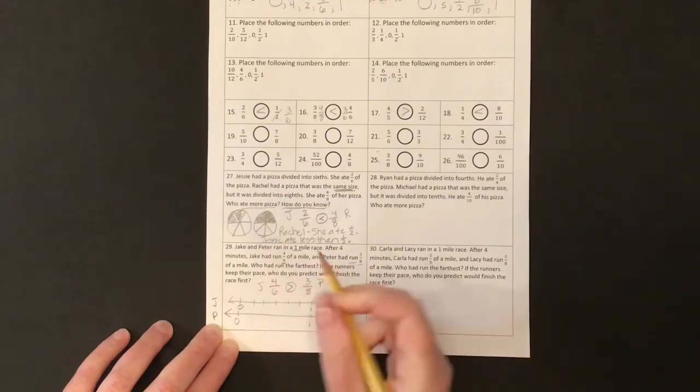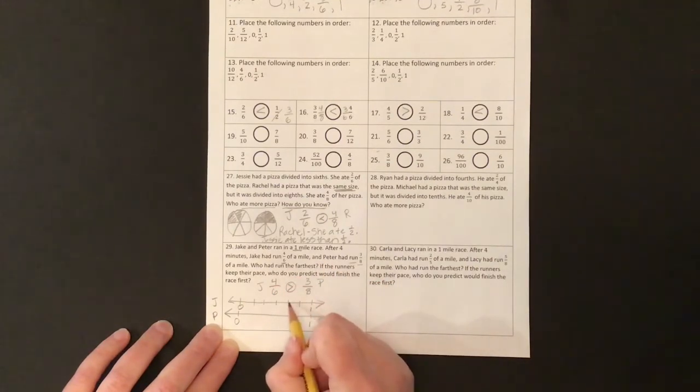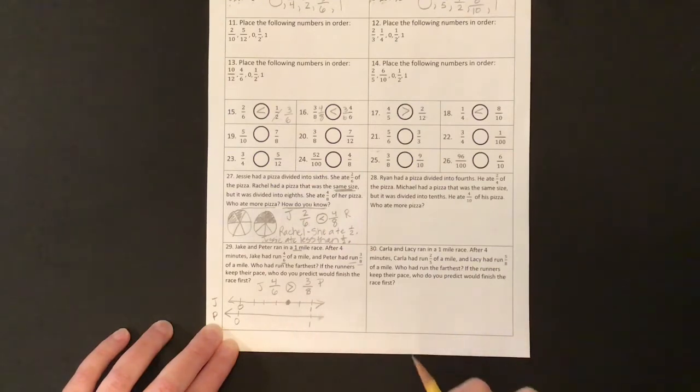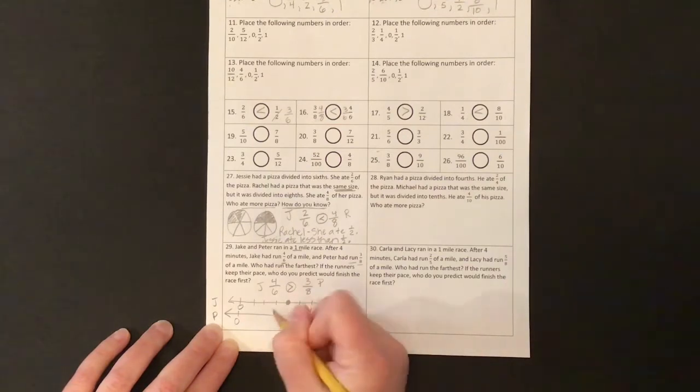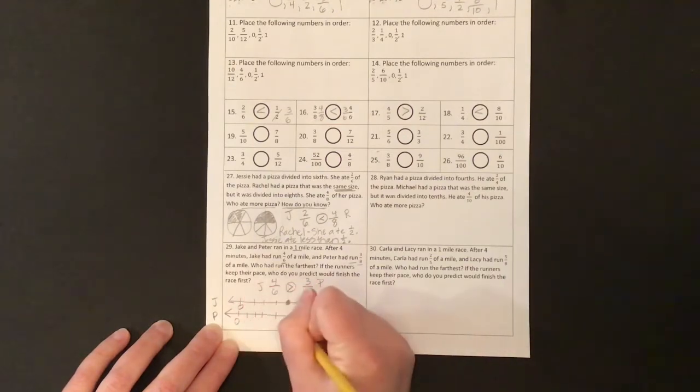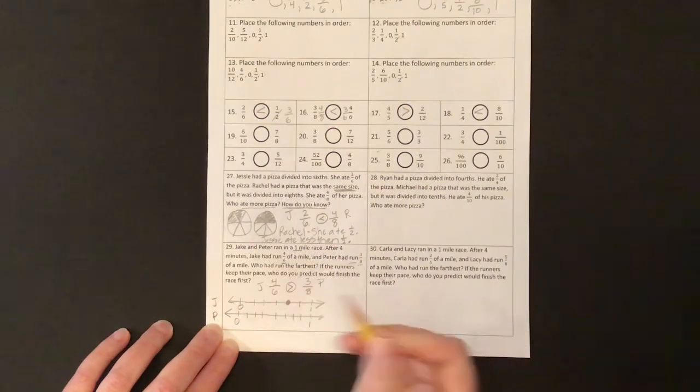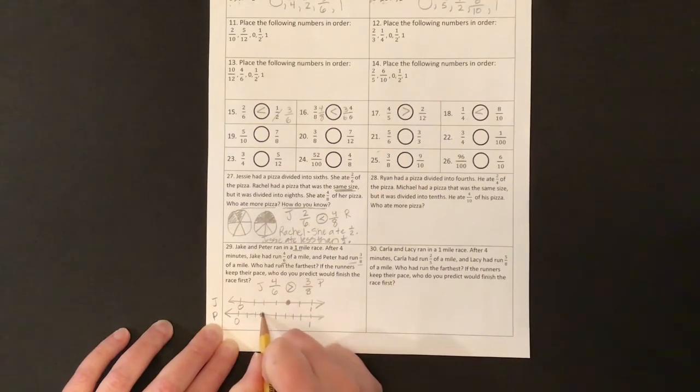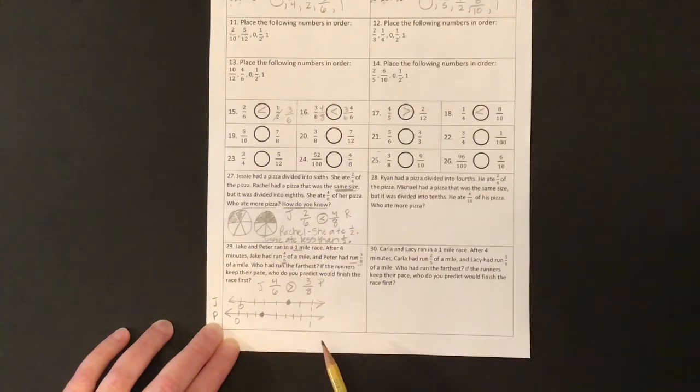Jake has already ran 4/6, which is right here. And Peter, he has ran 3/8. So 1/8, 2/8, 3/8. That's how far Peter's ran. Who do you predict would finish the race first? Notice that it says if the runners keep their pace.